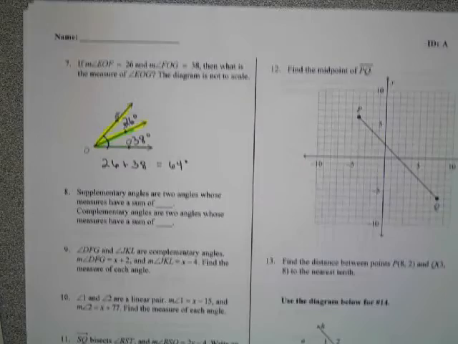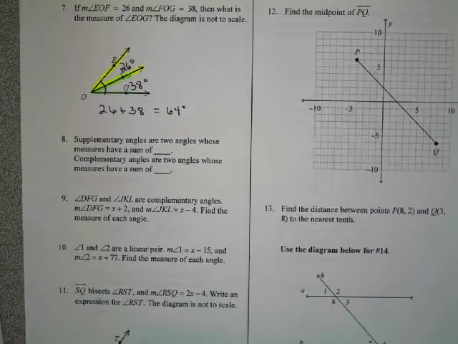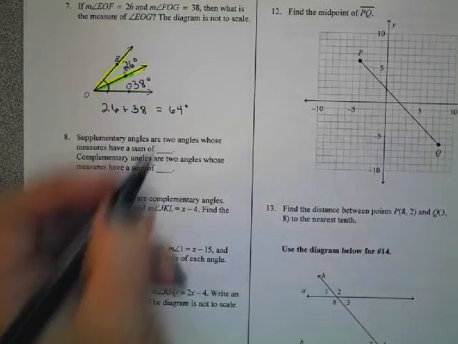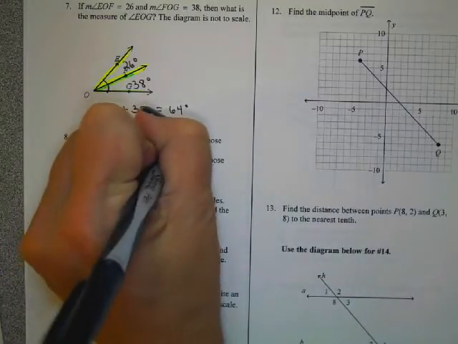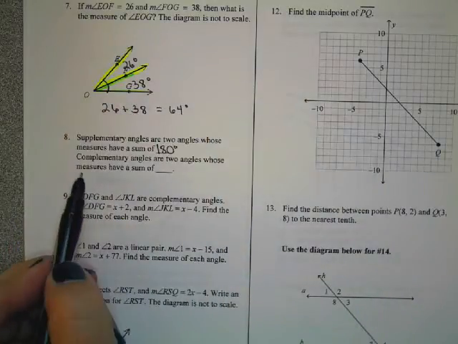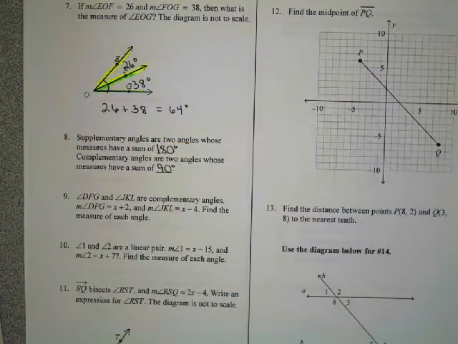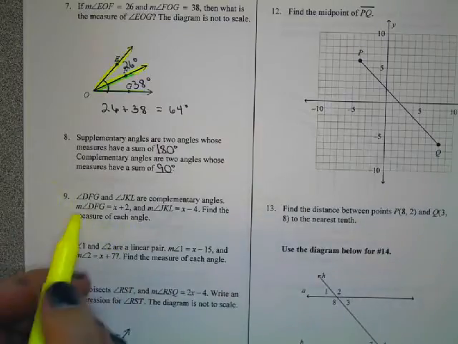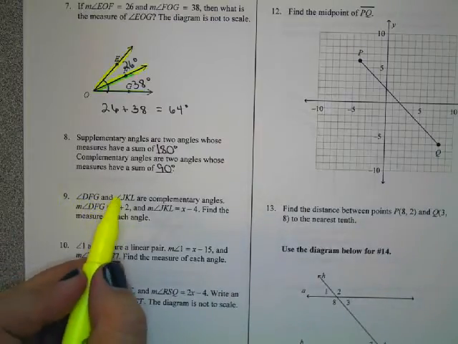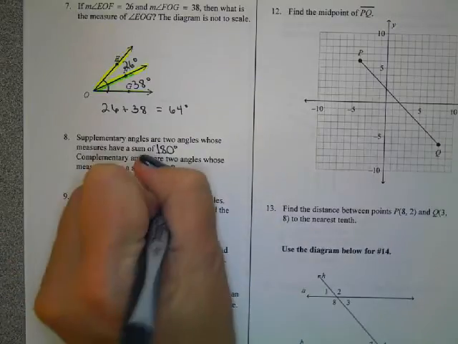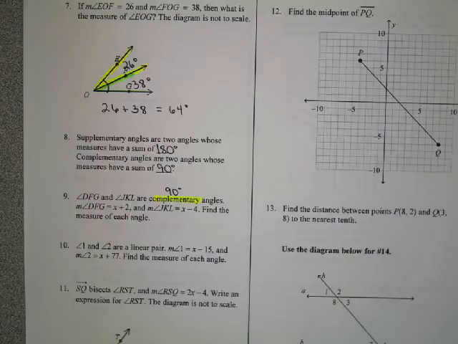Just to remind you, supplementary angles, two angles whose measures have a sum of 180 degrees. Complementary angles have a sum of 90 degrees. So when you're reading these next problems, number 9 says angle DFG and angle JKL are complementary. So your first thought would be they have to add up to 90.